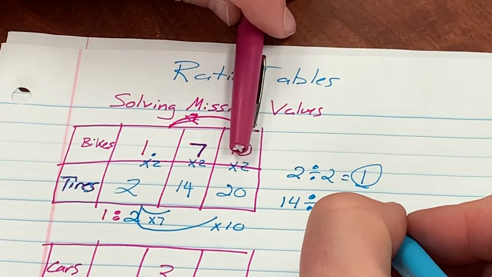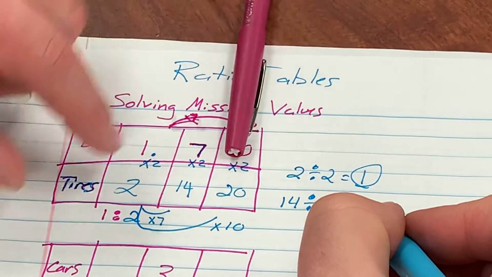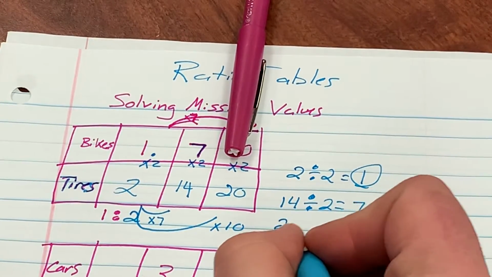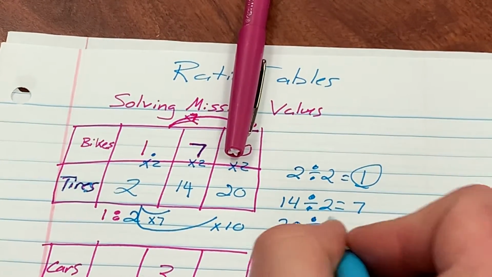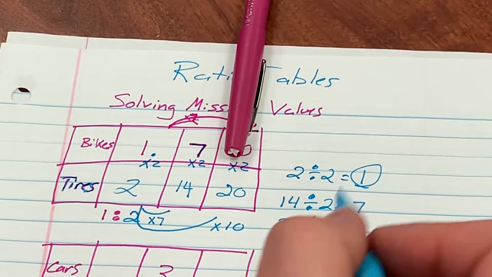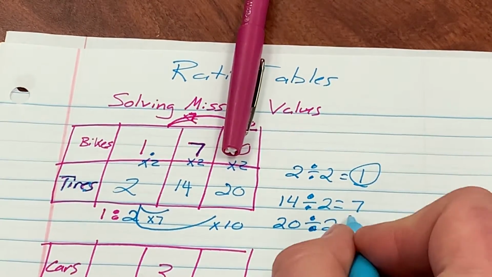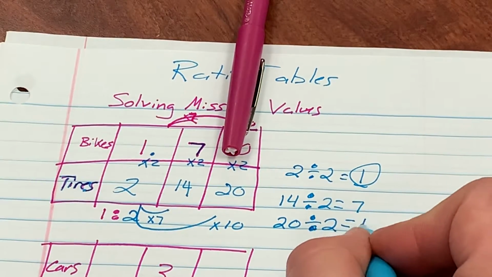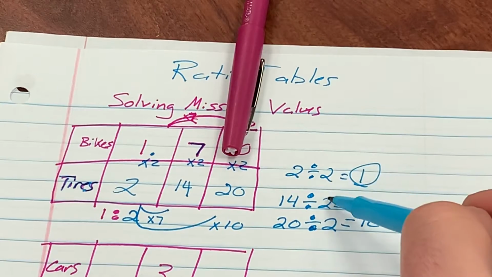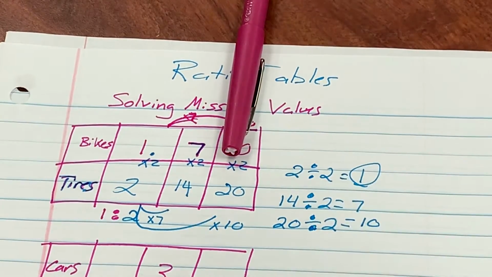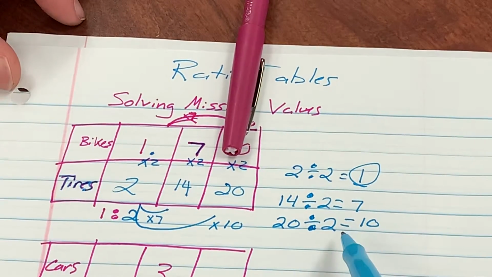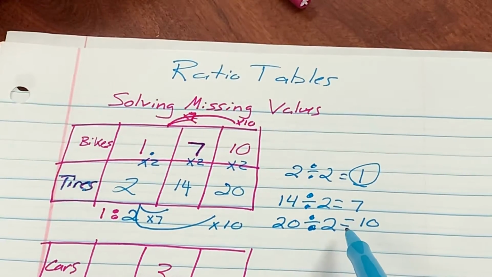If I'm missing this value here for the number of bikes, but I know that I have 20 tires, I can say that since I have twice as many tires as I have bikes, if I divide it by 2, then we have 10 bikes available. If you notice, we're using the constant of 2 in every single one of these. So that relationship is going to be constant throughout this ratio table.